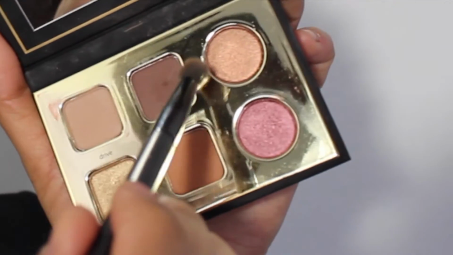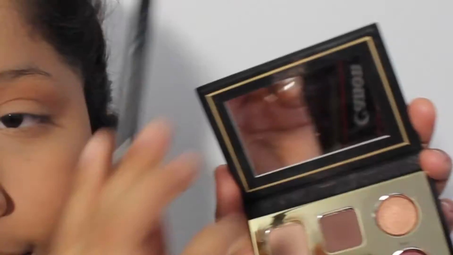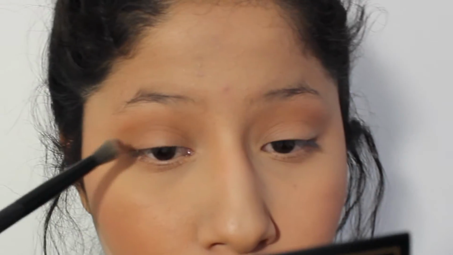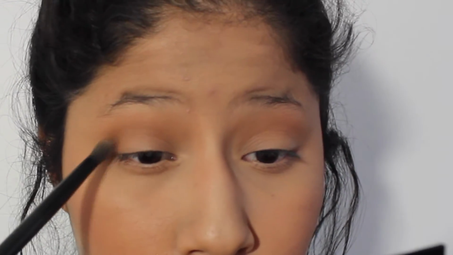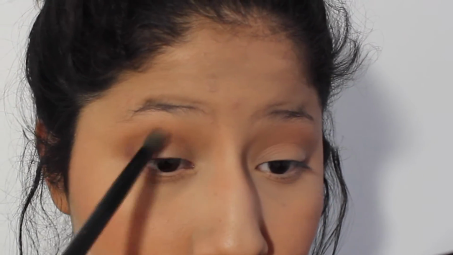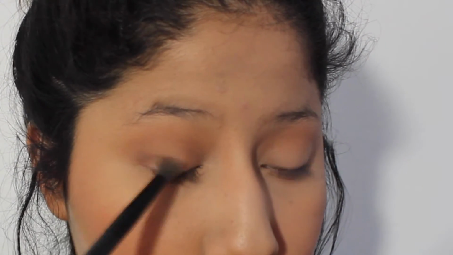And now I'm taking the darkest color with a little dome blending brush and blending it in. I'm not putting too much of that dark color because I don't want it to be dramatic. I just want it to have a light, subtle darkness to it, a little bit of dimension to my eye.